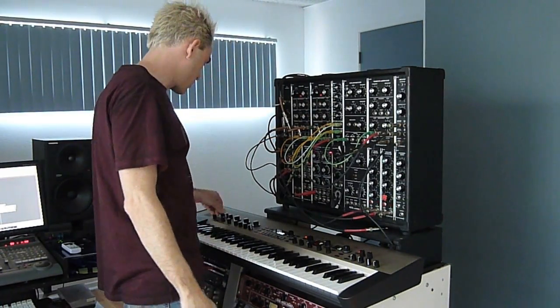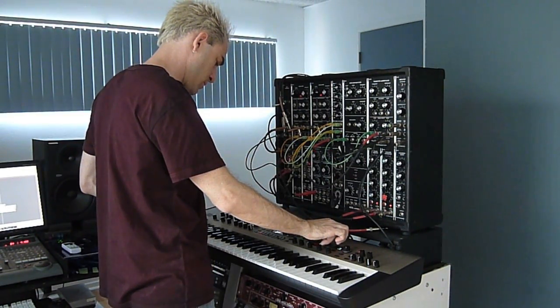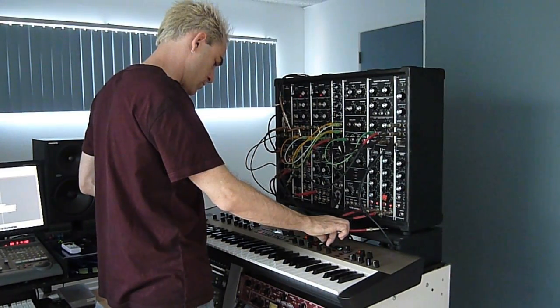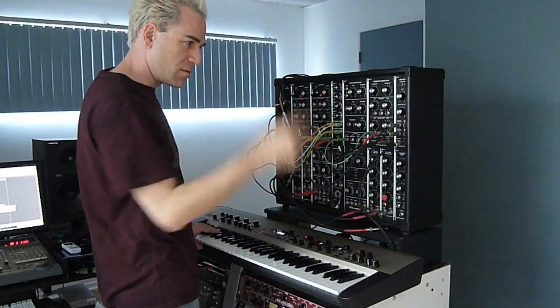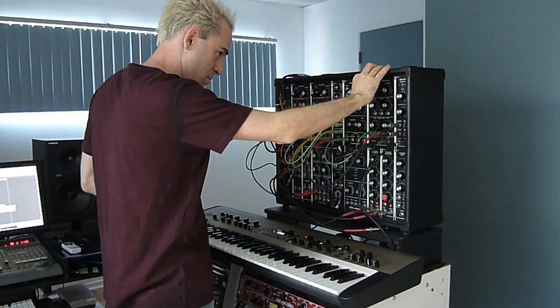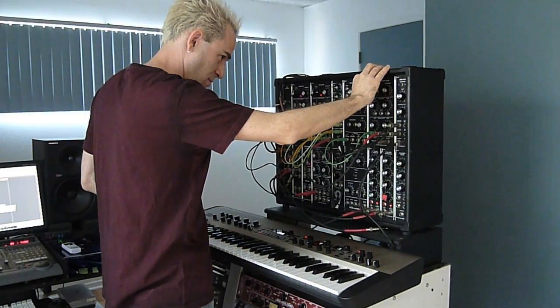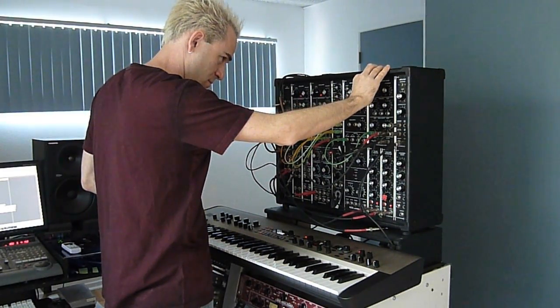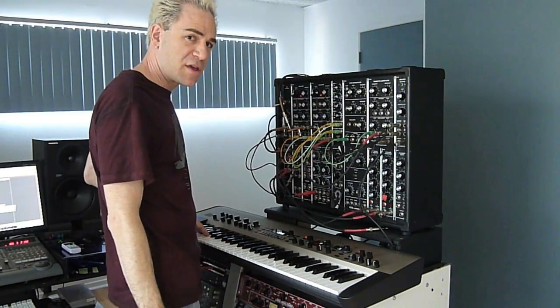And now the King Korg. All right, now with the resonance super screaming. And the King Korg.